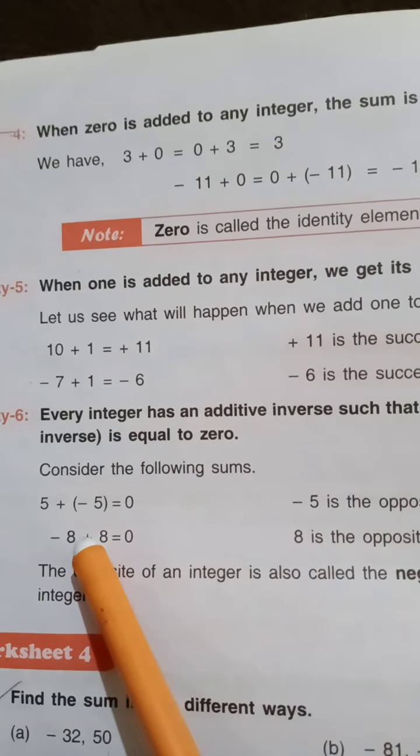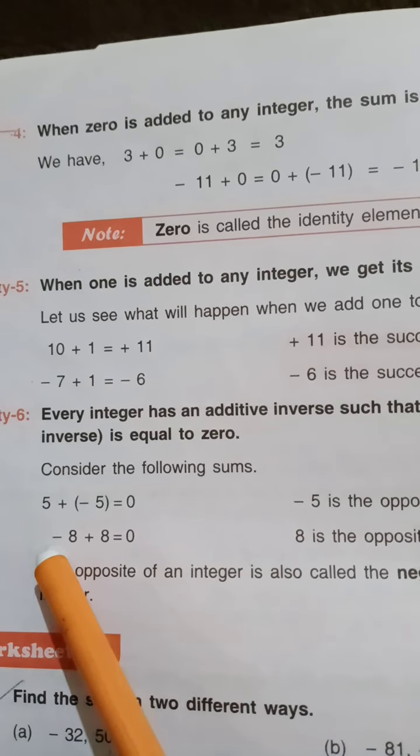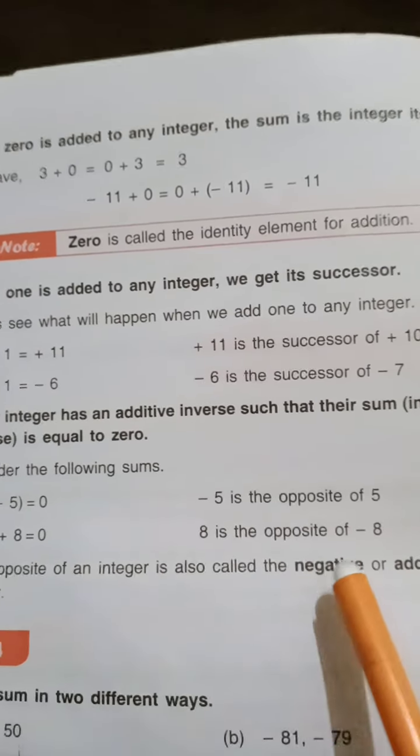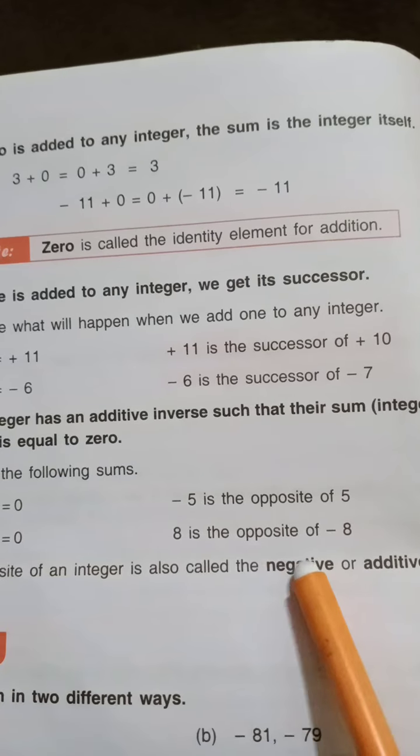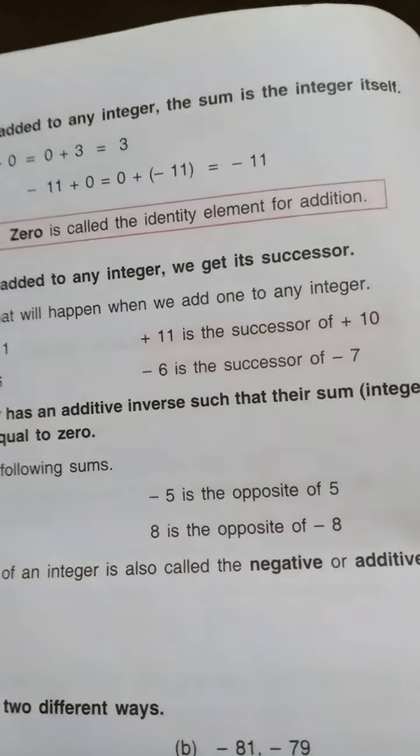Similarly here, minus 8 plus 8 is equal to 0. So 8 is the additive inverse of minus 8 and minus 8 is the additive inverse of 8. We also call it the negative of that number. Additive inverse or negative, both have the same meaning.